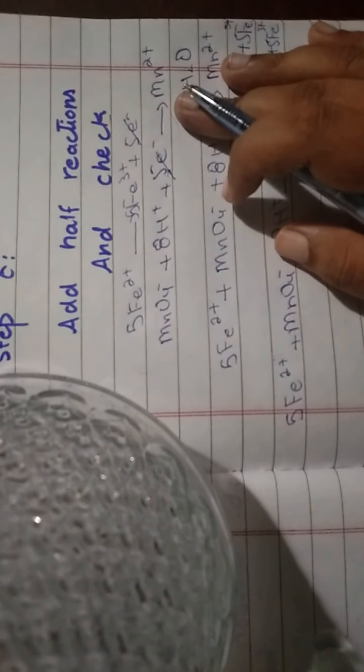Now I briefly explain the steps again. First of all, we assign oxidation numbers. Secondly, we separate the reactions into half reactions. Then we balance half reactions by mass, and in this we have further steps. First, we balance atoms other than oxygen and hydrogen. Then we balance oxygen with the help of water molecules, and we add water molecules to the side that lacks oxygen. And then we balance hydrogen by adding H+ to the side that lacks hydrogen.